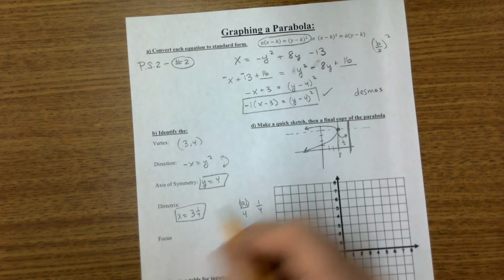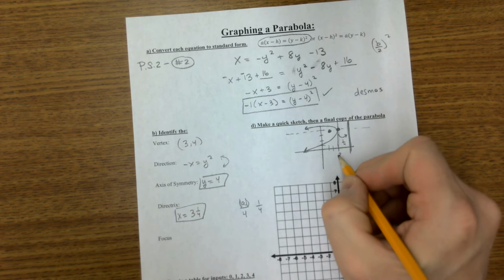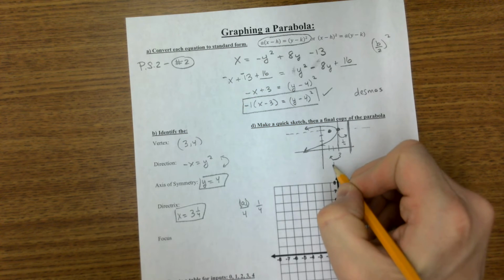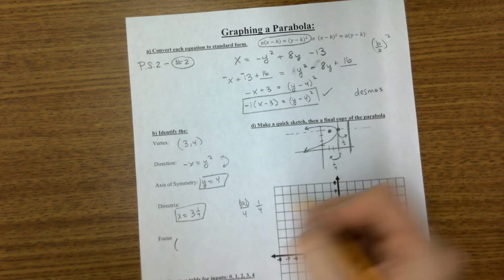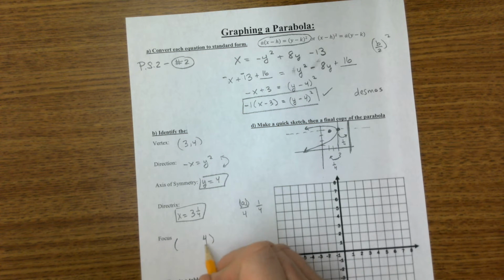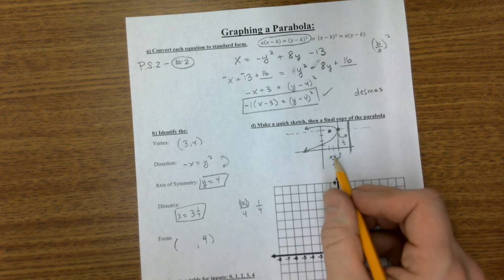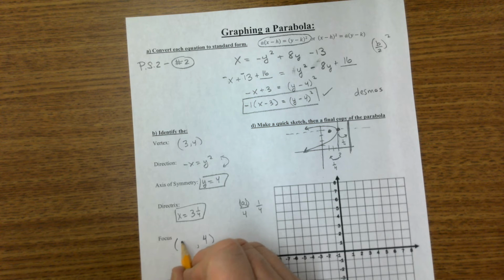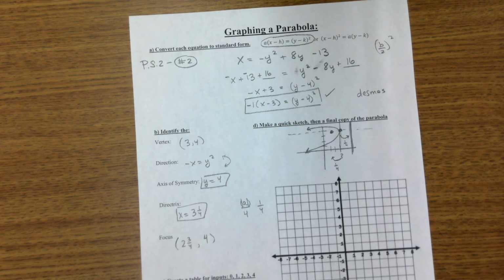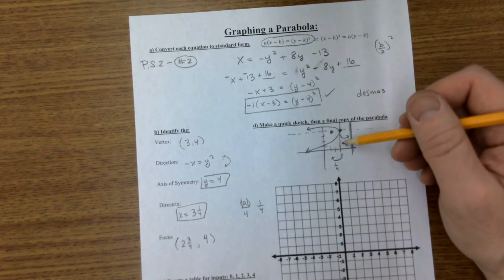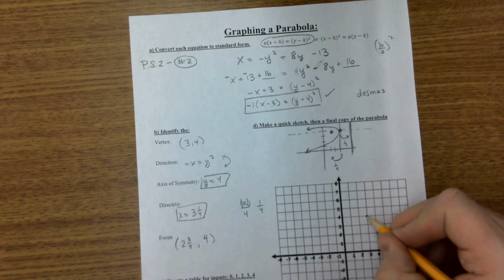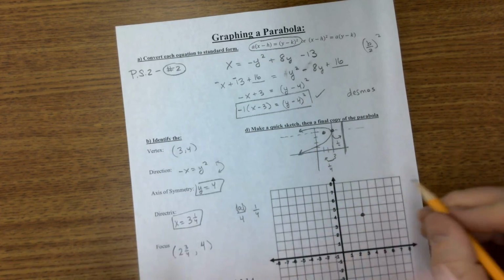Now the focus, well, that's that special point that's out here. And again, it's going that way 1/4. So it's still at a height of 4. However, instead of being at 3, it's subtracted 1/4, so that's 2 3/4. All right, I have all the key parts I need. I'm going to go ahead and put this on here. Start with the vertex, 3, 4. There, that's an easy one.